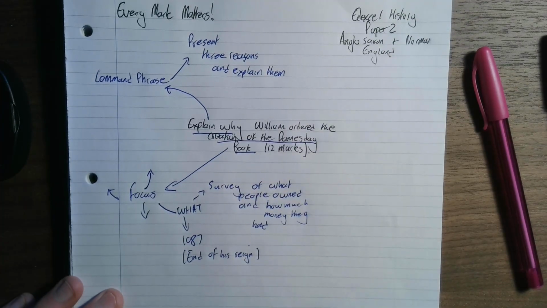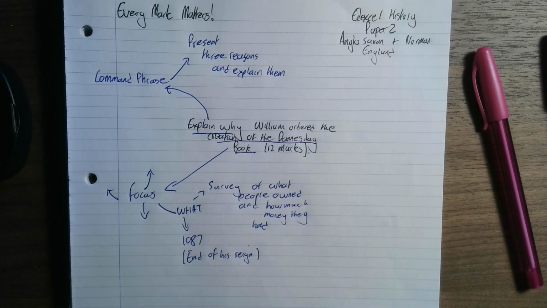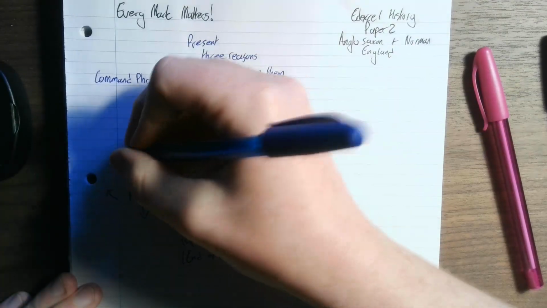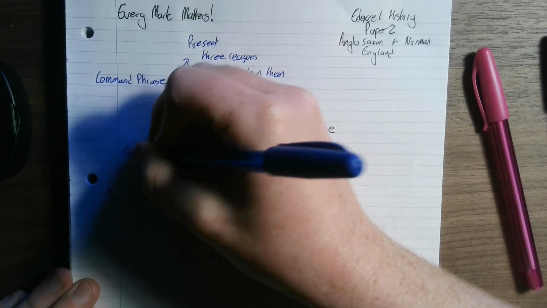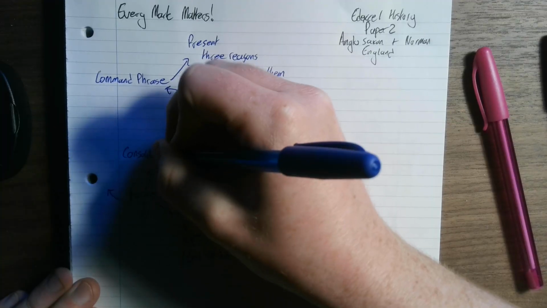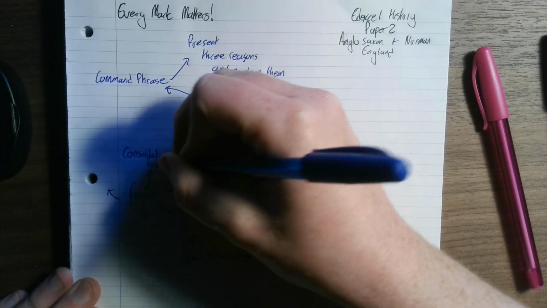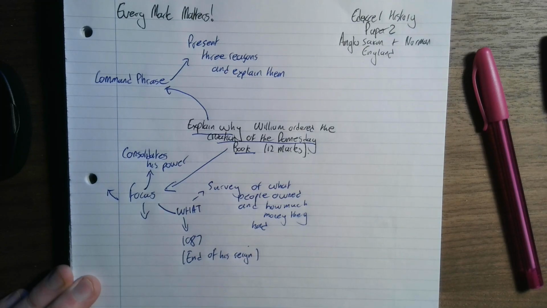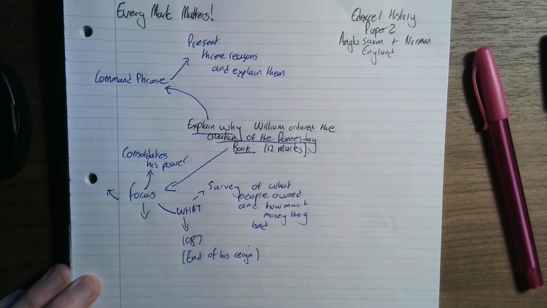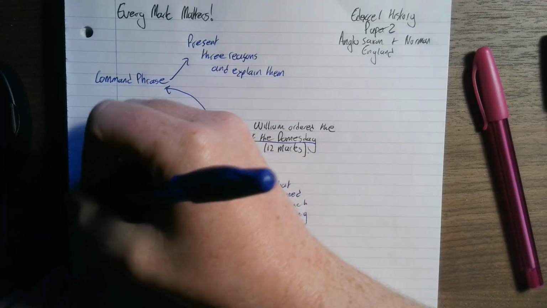Right, so let's go back to thinking about why he did it. Remember, by this point he is already in control of the country. He is now maintaining his control over the country. What I think the Domesday Book does is it consolidates his power. What I mean by that is everyone knows he's king, but he also now knows what everyone has and what everyone owns. Another reason why he does it, I think, is taxes.